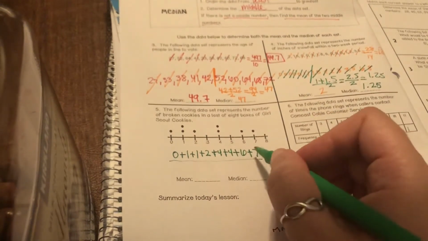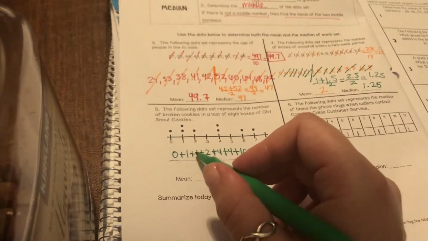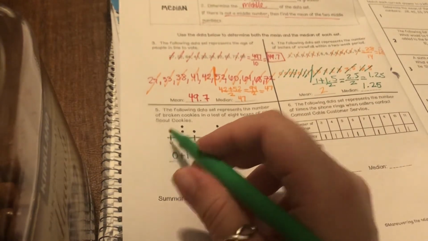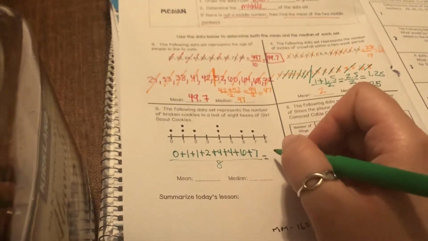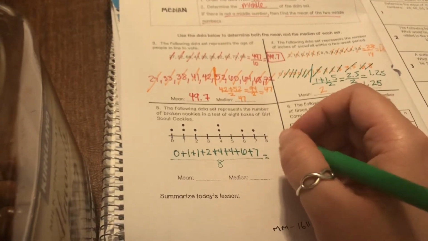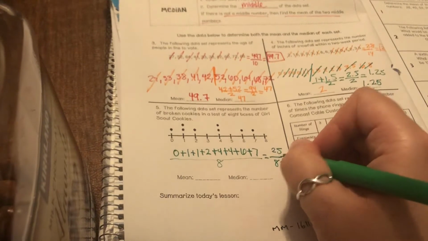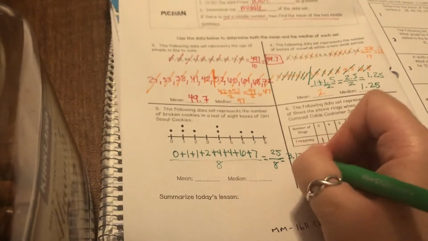And how many numbers were there? 1, 2, 3, 4, 5, 6, 7, 8. Yes, 8 numbers in the data set. So when you add all those together, you get 25, and there was 8 numbers, so 25 divided by 8 is 3.125.